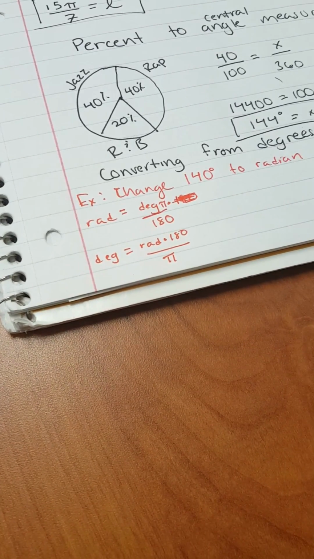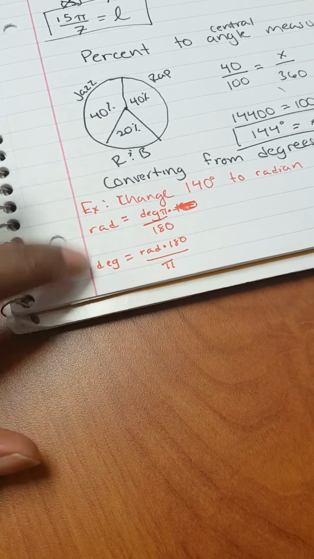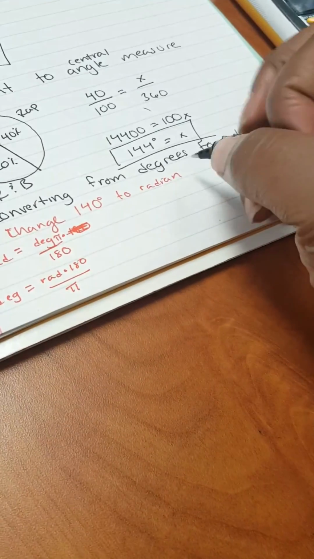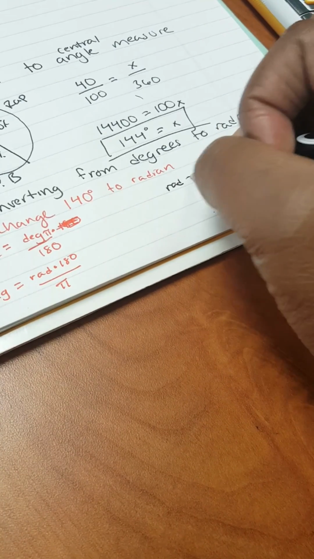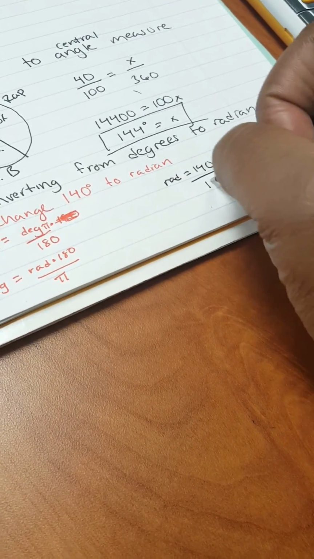So you're going to use either the first or the second, depending on whether you're looking for the radian or the degree. In this example, I'm going to use the first one. So all I'm going to do is plug into my formula. So the radian equals degree. What's my degree? 140 times pi divided by 180.